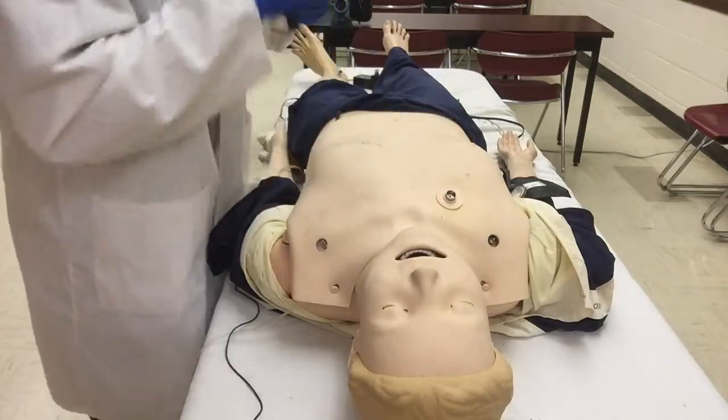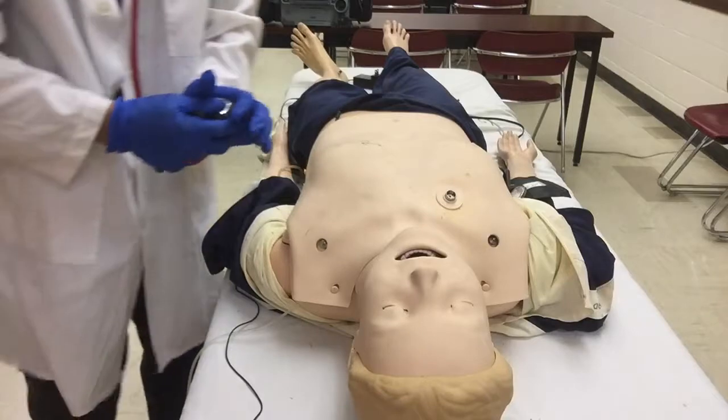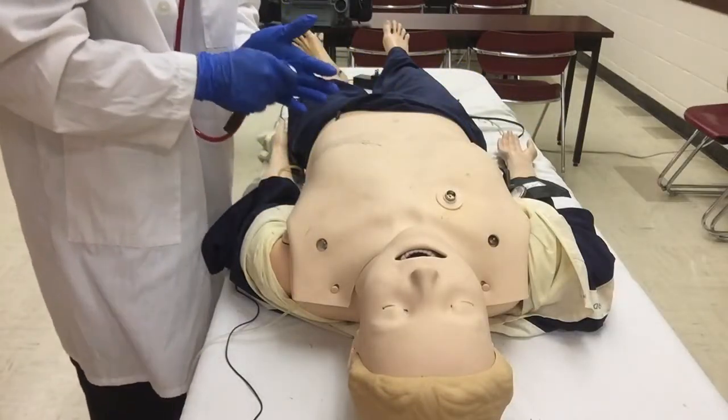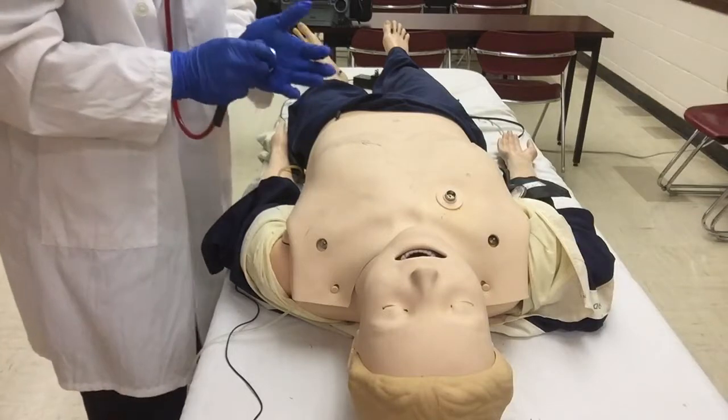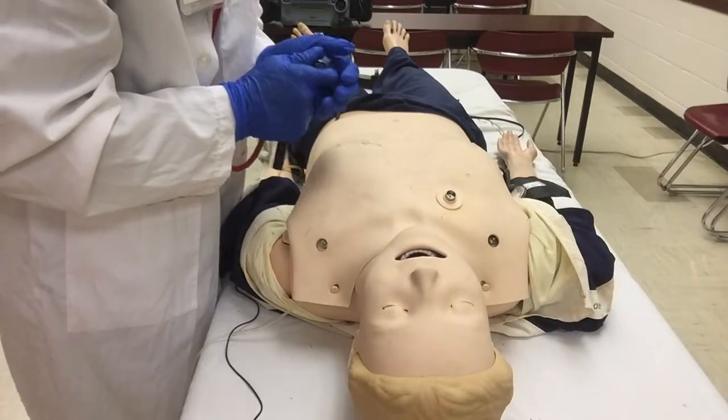When we look at the chest wall, we're looking for that rise and fall, and we're looking for any subcutaneous emphysema, any type of scars, and any medical types of surgeries that they've had.